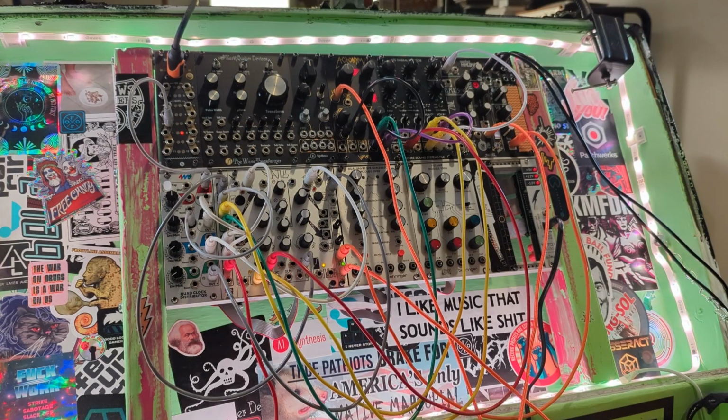So I better record this because I will never, ever in my life recreate this patch. It's just one of those things that you stumble on. That sounds cool. Let me record it because I'll never get here again. Pretty cool.